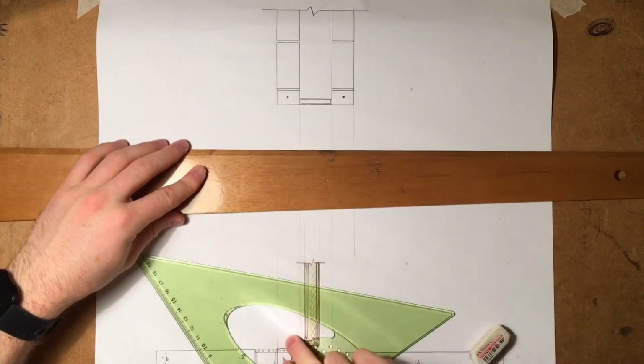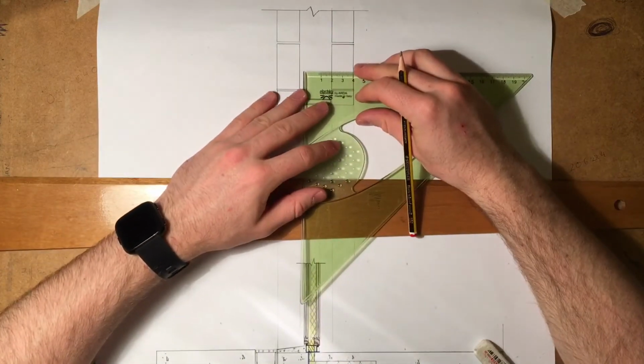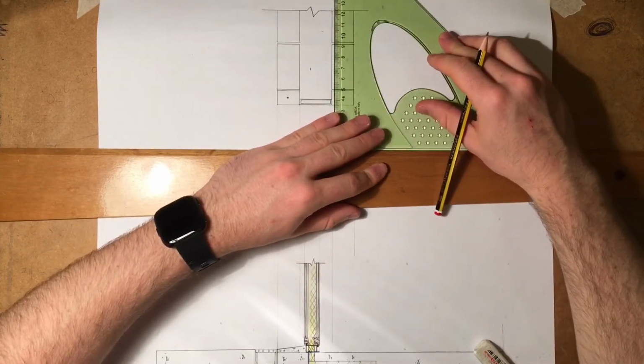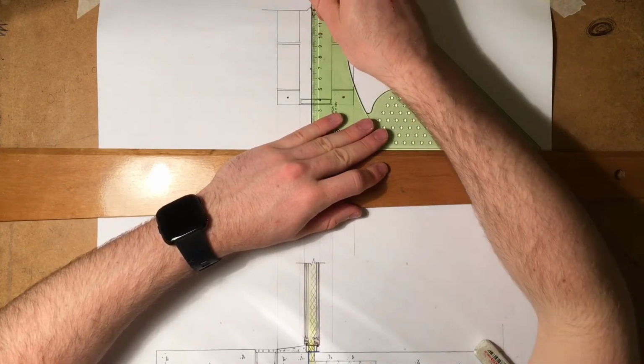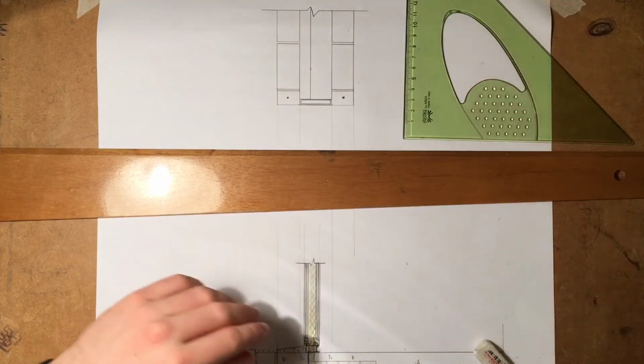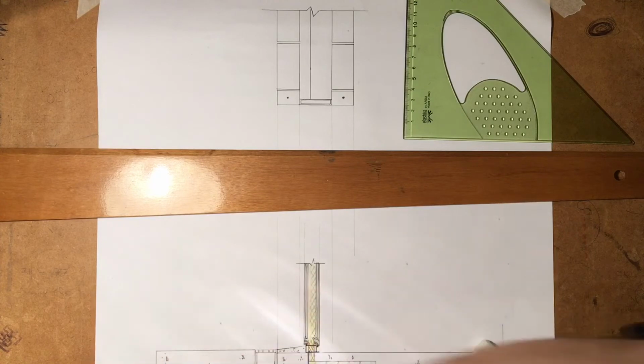My insulation on the inside is 100mm, and that is equal to 20mm, so I'll do that as well. Okay, a very important detail we have is our step DPC.